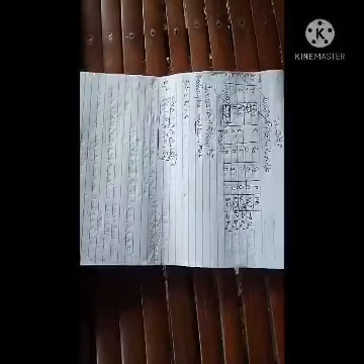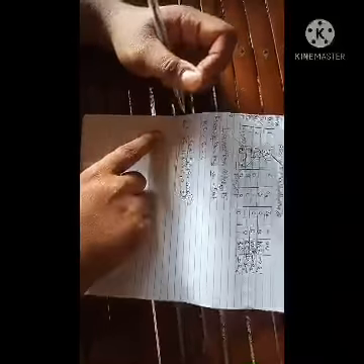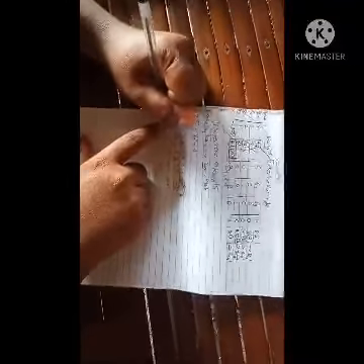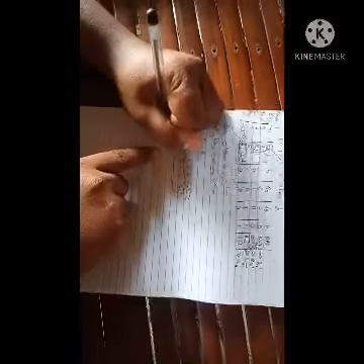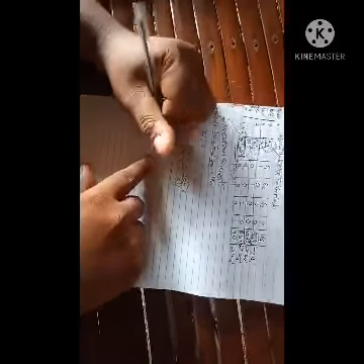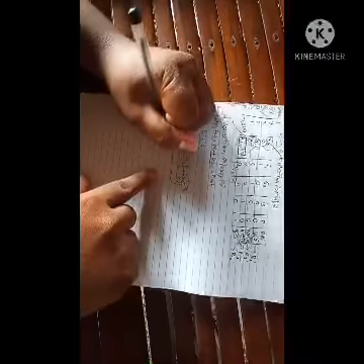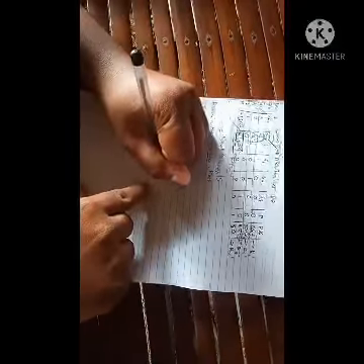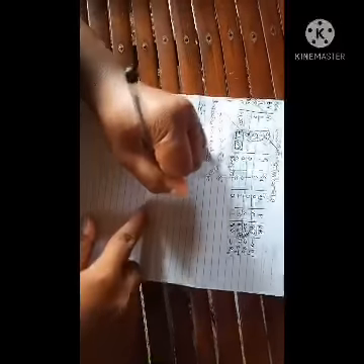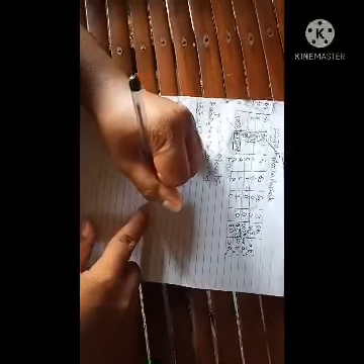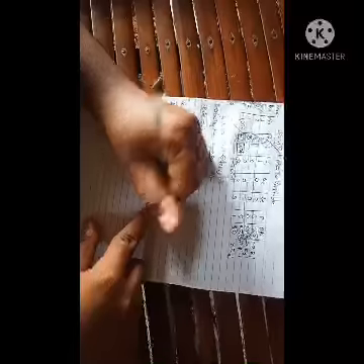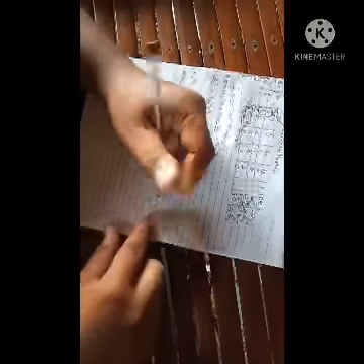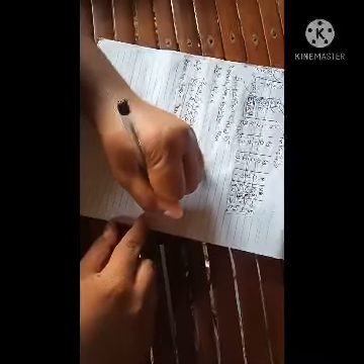For the next formula we use remaining row equals previous row minus intersectional element times replacing row.